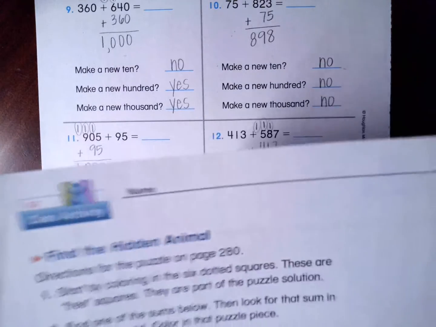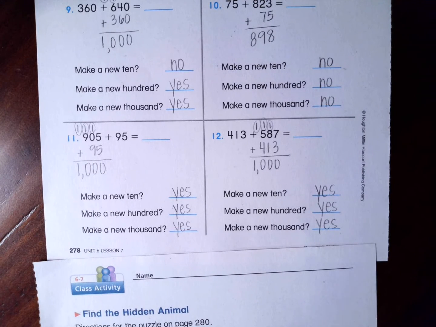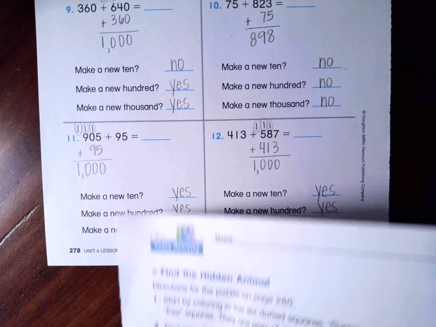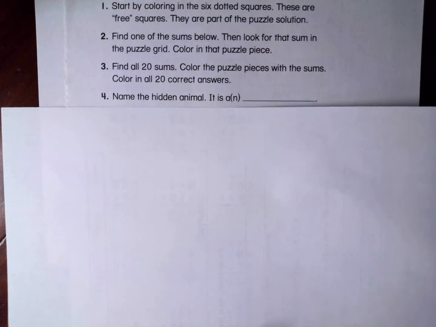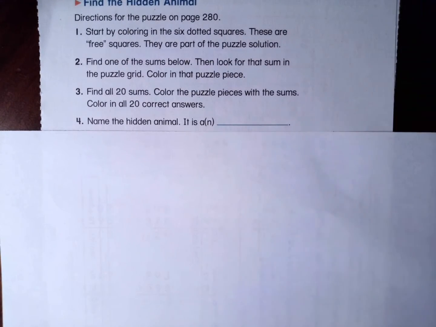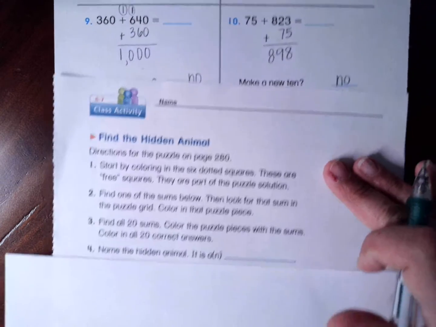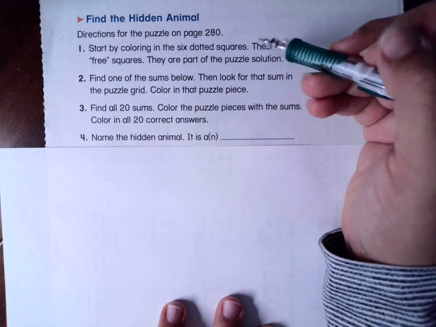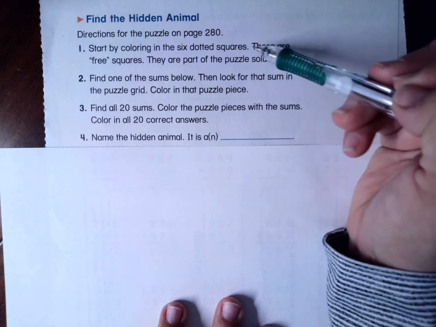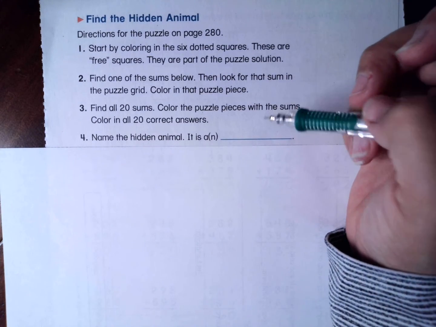279. On page 279, your job is going to be to find the hidden animal. So I'm covering up my page because I already did all the work and I don't want you to see my answers. But what you're going to do is on the back side of this page, there is a hidden animal. And I'm again not going to show you because I don't want you to know. So your job is to start by coloring the 6 dotted squares.